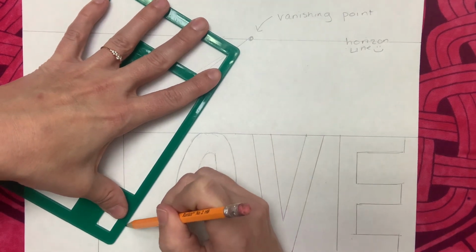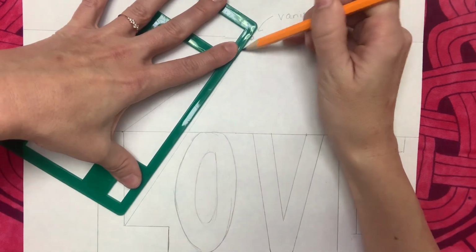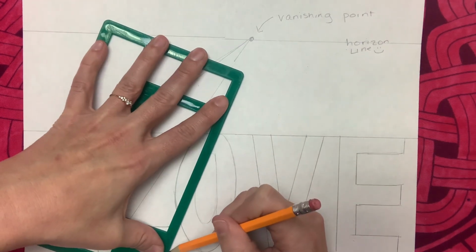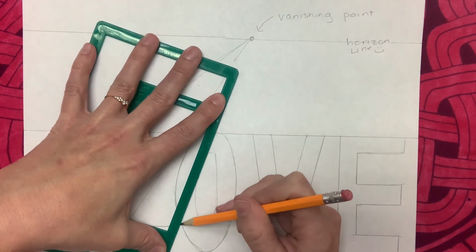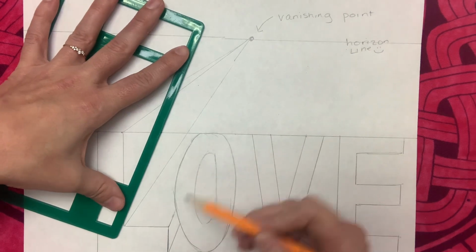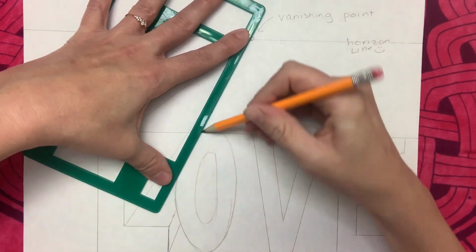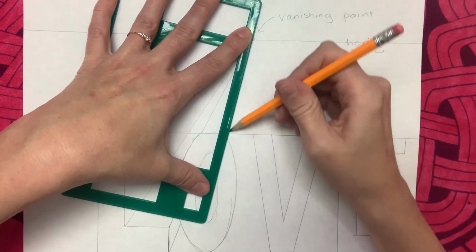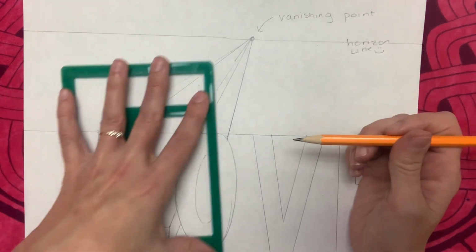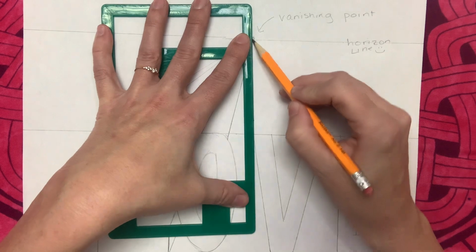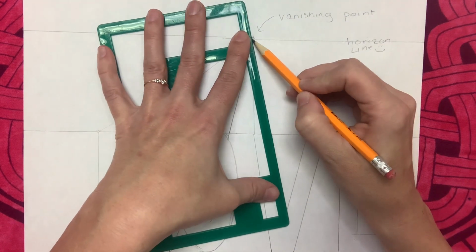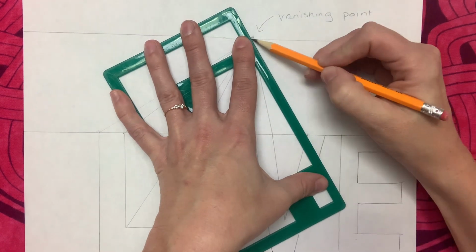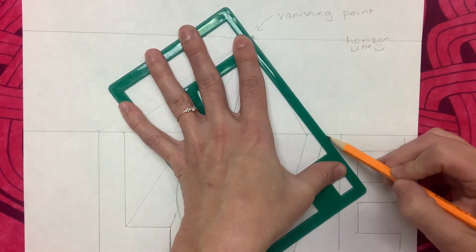So now I'm just lining up from the corners of my letters to that vanishing point, moving my straight edge along. I'm stopping at the letter O. I don't want to draw lines through my letters, just from the letters, tops of the letters to that point. Because we want to make these letters 3D. Go back in space.